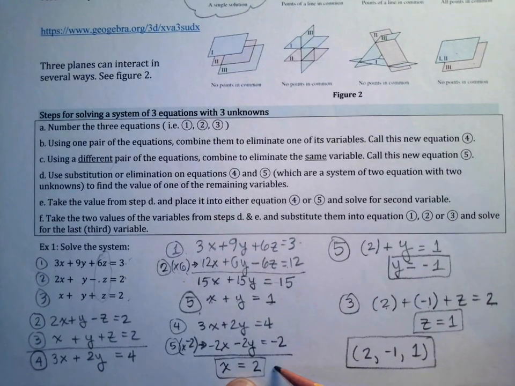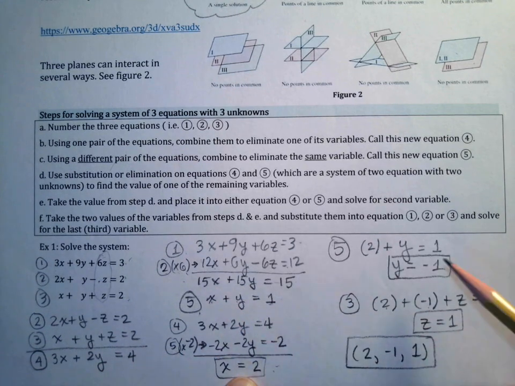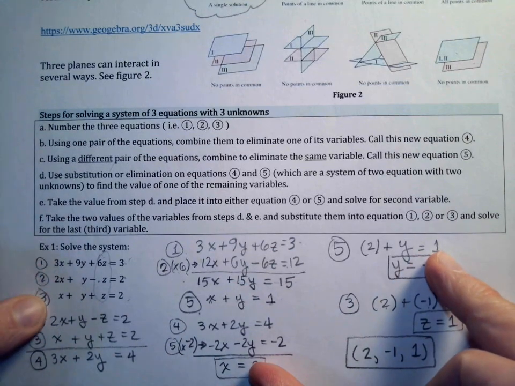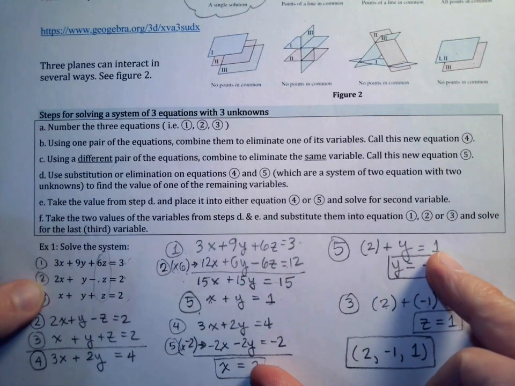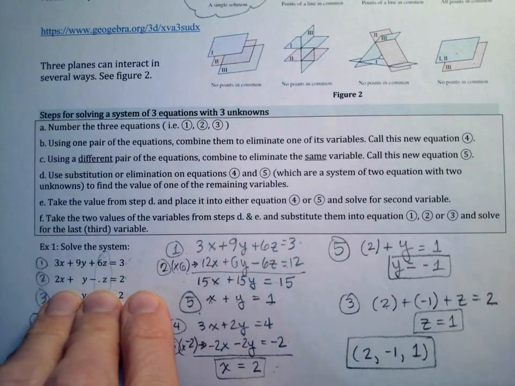In this case, it was x equals 2. That has to get placed in either equation 5 or equation 4 to find the other variable, in this case, y. And then once I have x and y, I go back and plug it into one of the original equations, and that will give me my last variable, z. Okay? All right, let's go on to the second page.